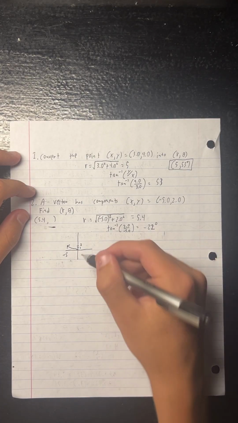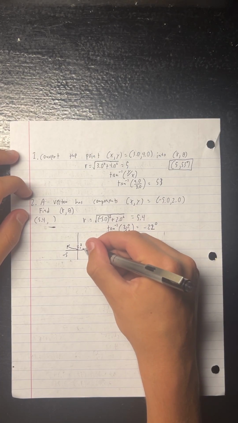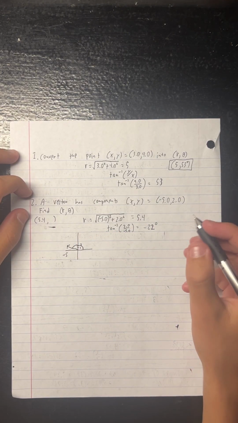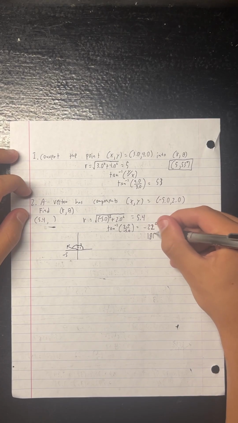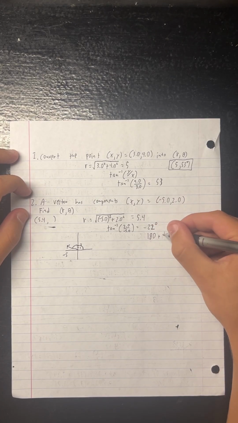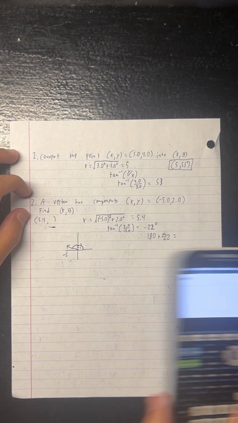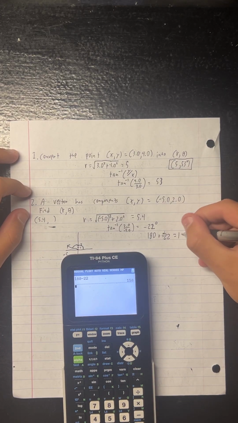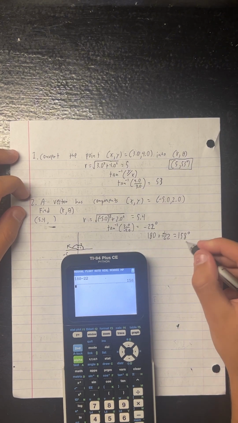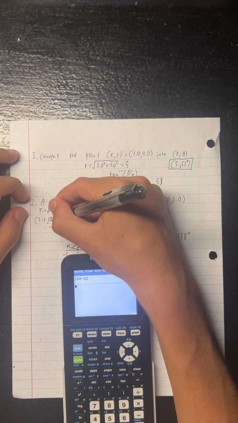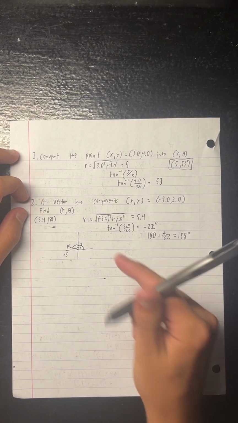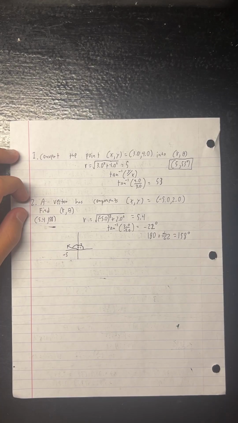And so that would mean, starting here, it would be a big angle. What is that angle? Well, to find that out, we would have to do 180 plus -22, because that's what theta is. And so 180 minus 22 gives us 158. And that is actually our theta, 158. Because our theta is negative and it's going in the opposite direction, that's where you use 180 and subtract it.